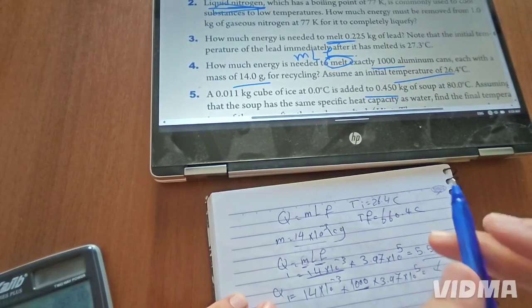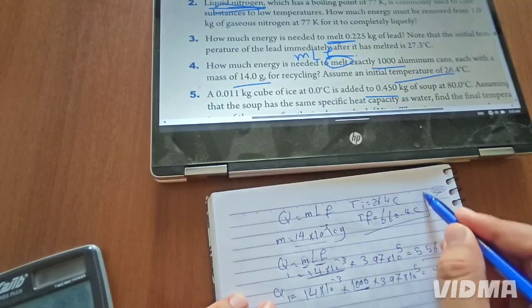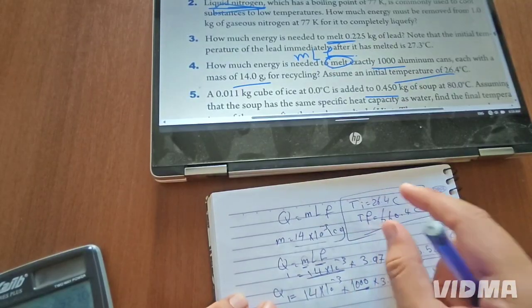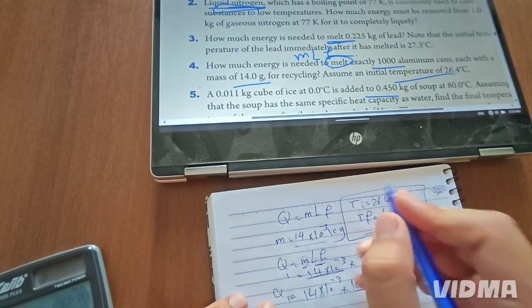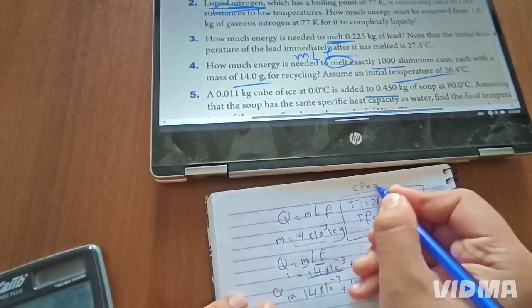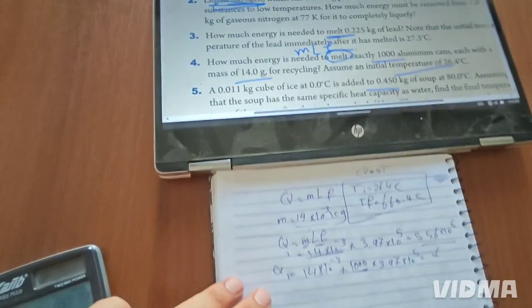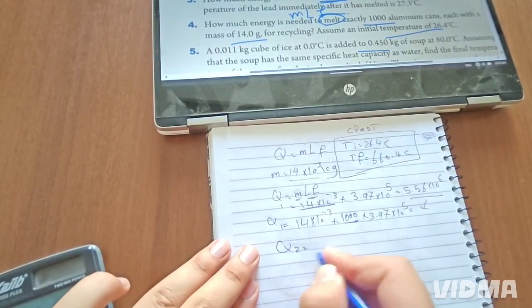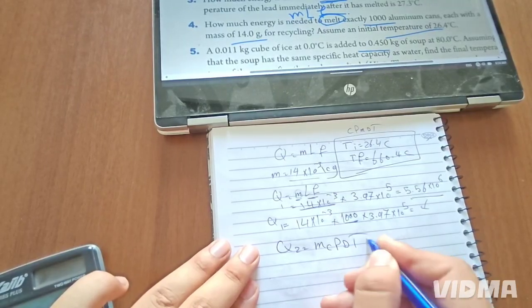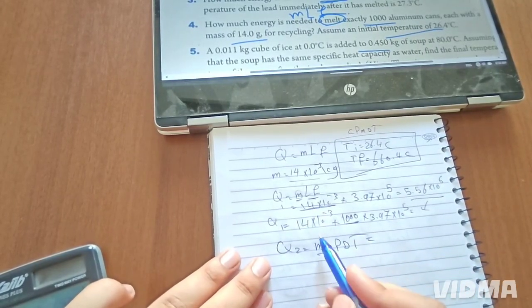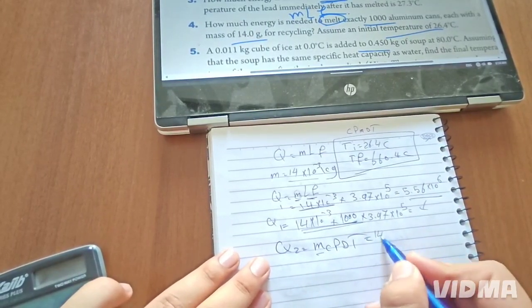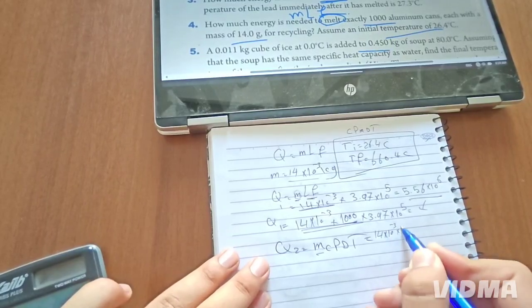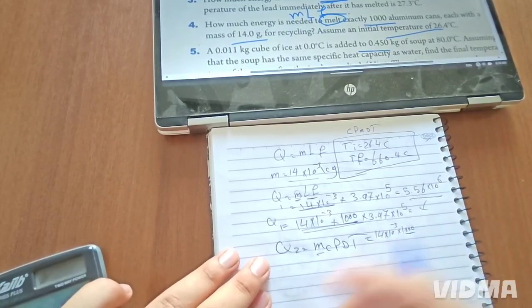The second one in here, guys, same thing. We have a difference in temperature. As I told you, if you have two temperatures, you have to use MCP delta T again. For the second energy, MCP delta T, the mass is 14 times 10 power negative 3 times 1,000, because 1,000 is the number of the aluminum.